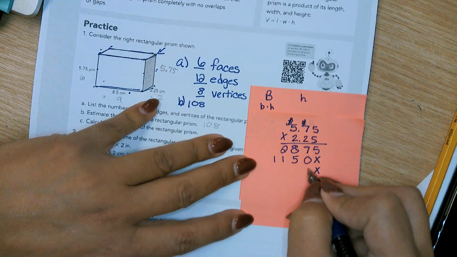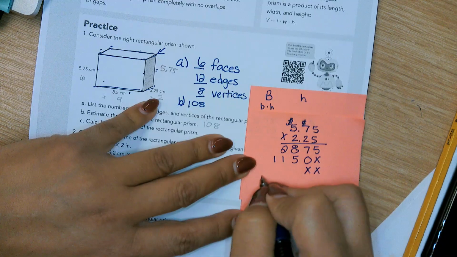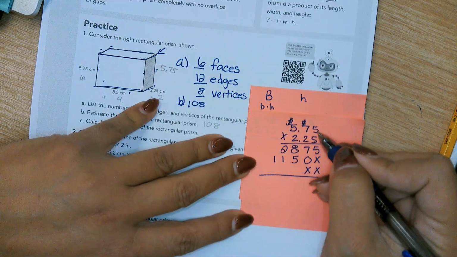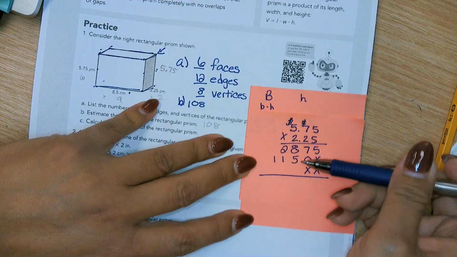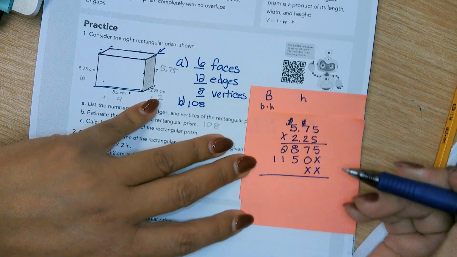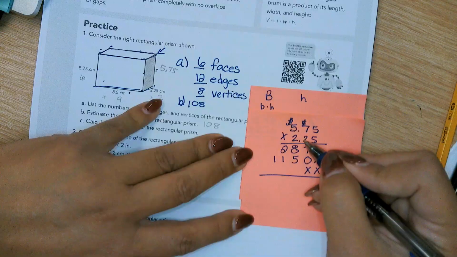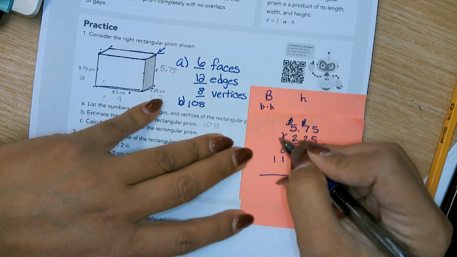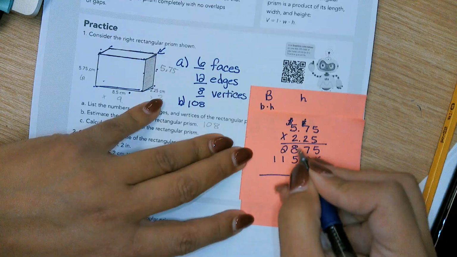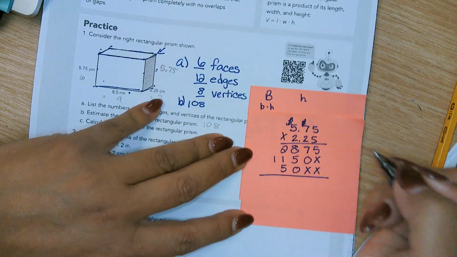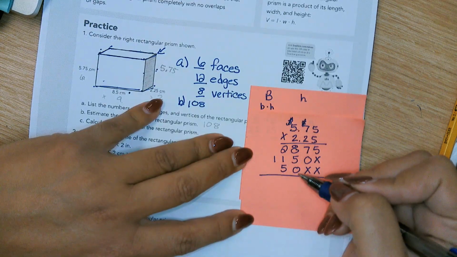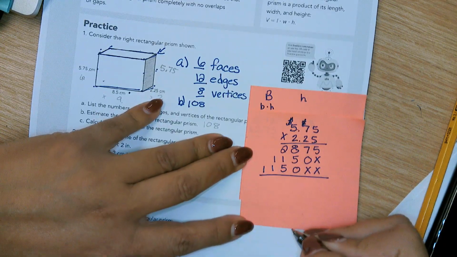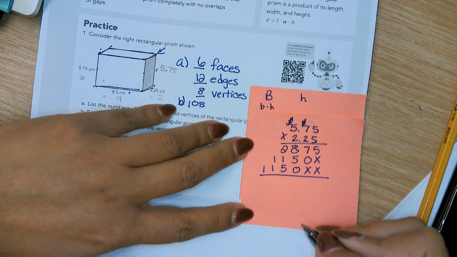Now I'm going to the third digit. And again, I'm multiplying times 2. So the likelihood of it being the exact same is very, very good. Let's look. 2 times 5 is 10. Carry 1. 2 times 7 is 14 plus 1. That's 15. Carry 1. 2 times 5 is 10. Plus 1, that's 11. And look at that. It was exactly the same, only it's shifted over.